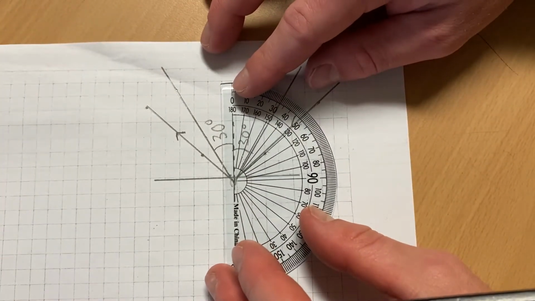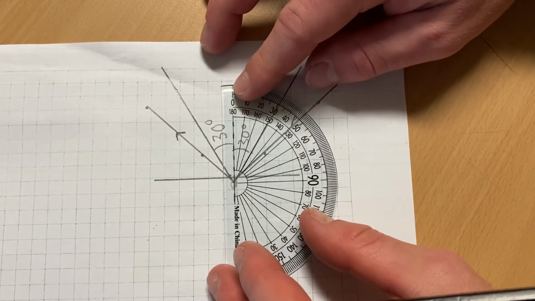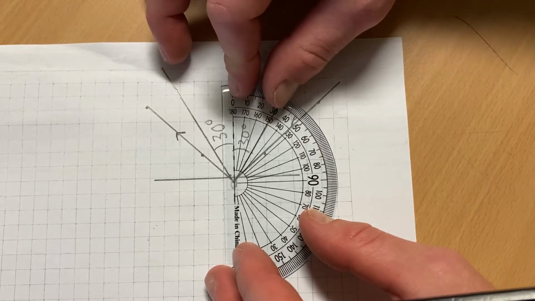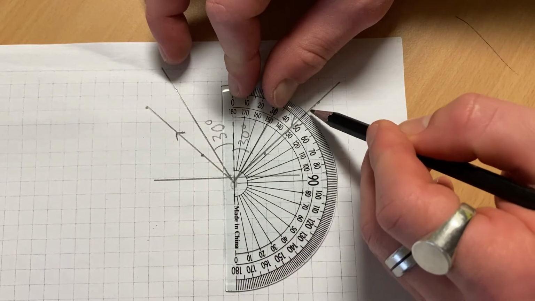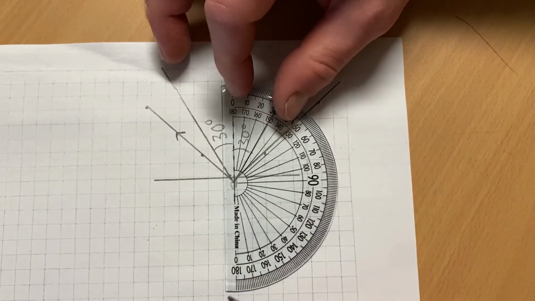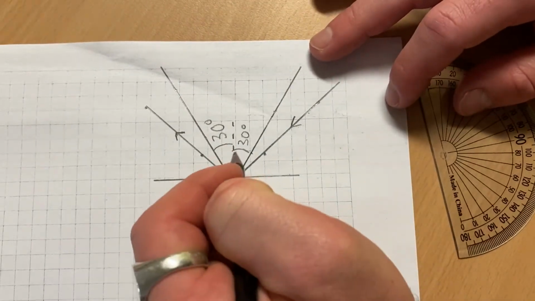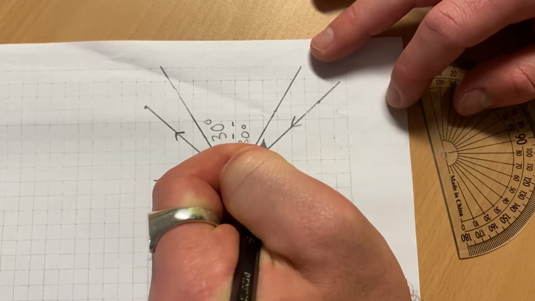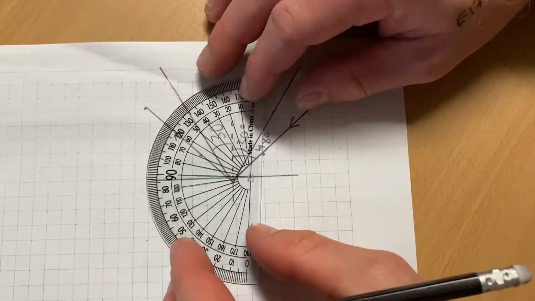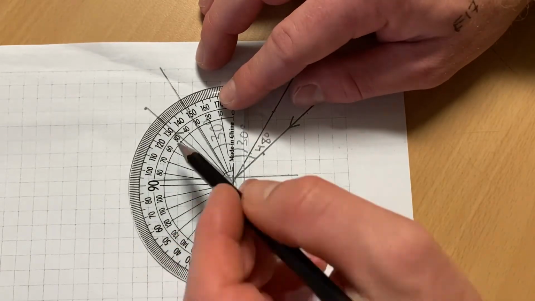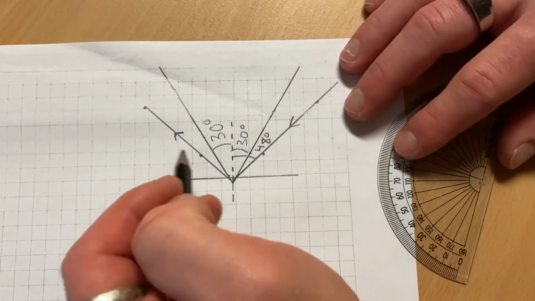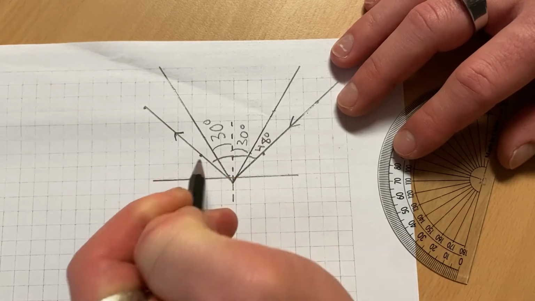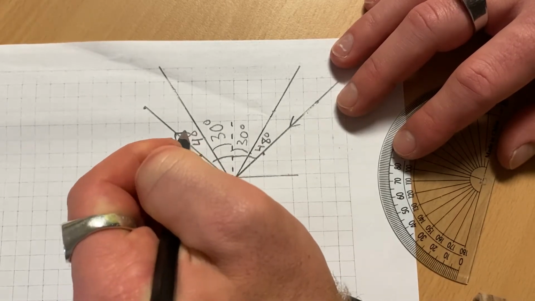Now, you need to ensure you're always measuring the angle to the normal. The normal is the perpendicular line from your mirror. Here we have an angle of, looks like about 48. And on the other side, 48. How good is that?